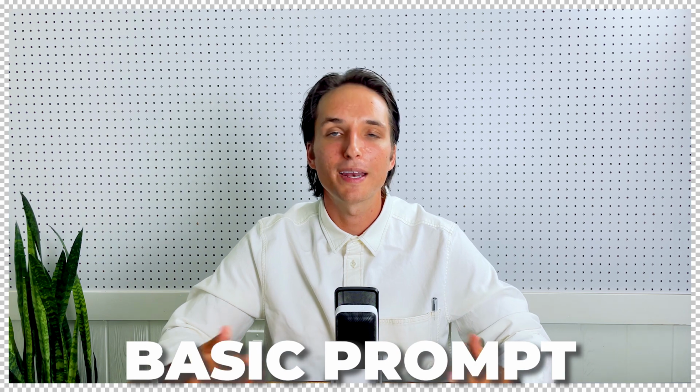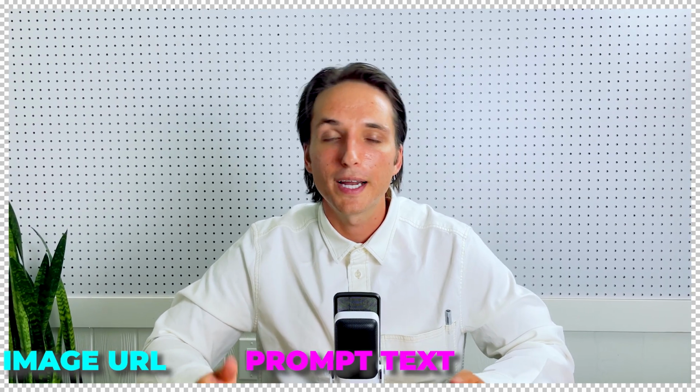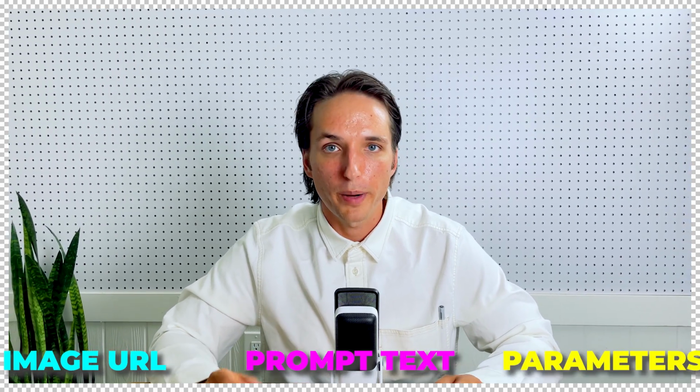There are two different types of prompts that can be used, a basic and an advanced prompt. A basic prompt is just a single word or a simple phrase, not including anything else. Advanced prompts have three parts: image URLs, the prompt text, and one or more parameters. The image URLs go first in the beginning, then the prompt text goes right in the middle, and then at the end is where we throw all of our parameters.